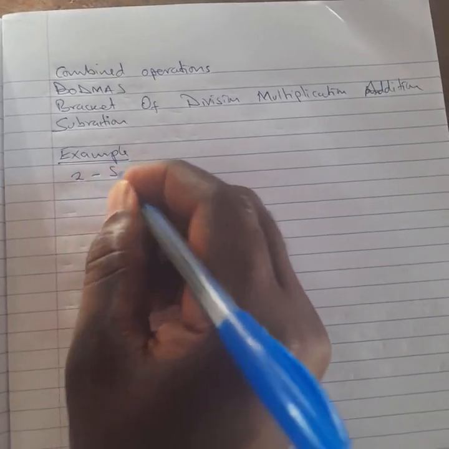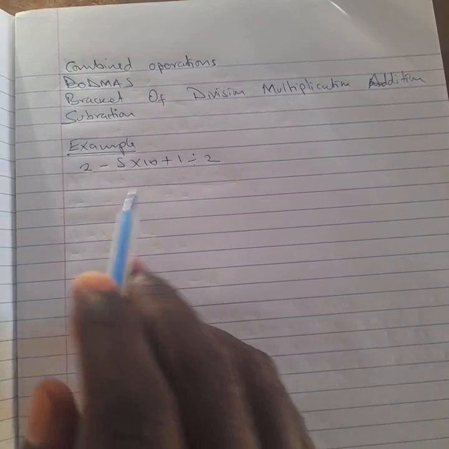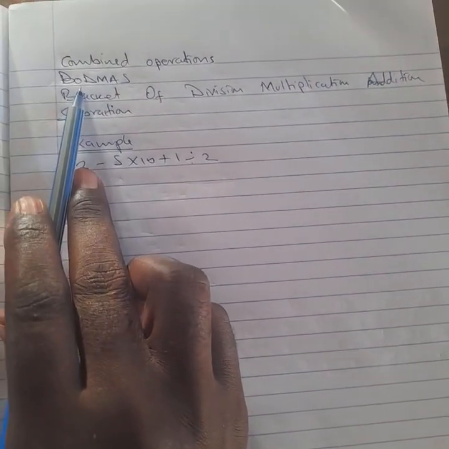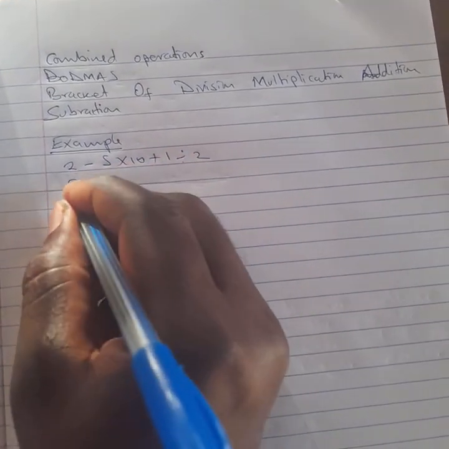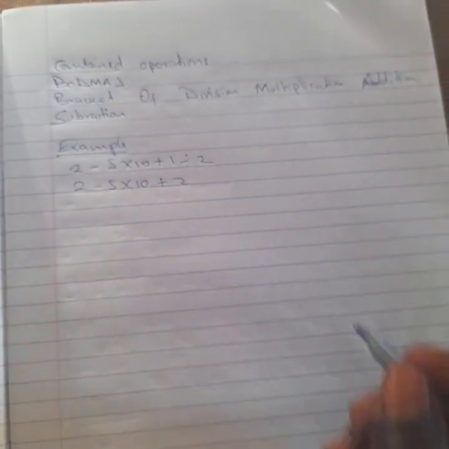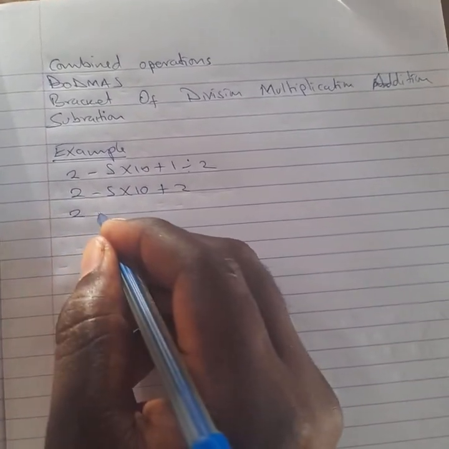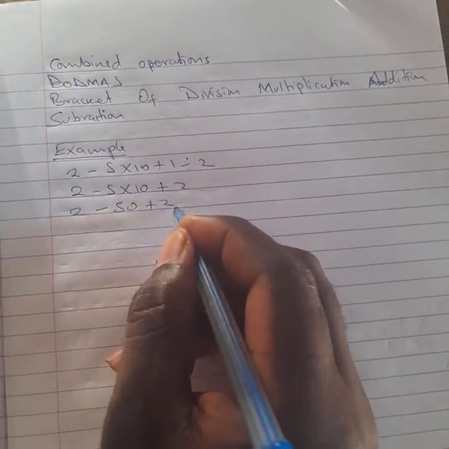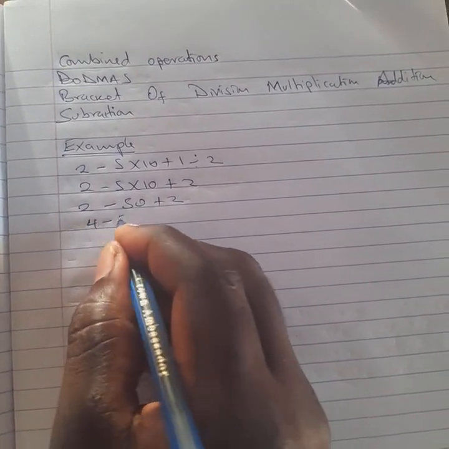So, for example, if you have a question like 2 minus 5 times 10 plus 1 divided by 2, you'll start by division. There is no bracket, there is no of. You start by division. 1 divided by 2 is 2, so 2 minus 5 times 10 plus 2. Then you go to multiplication, that will be 2 minus 50 plus 2. Then you go to addition, 2 plus 2, 4 minus 50.